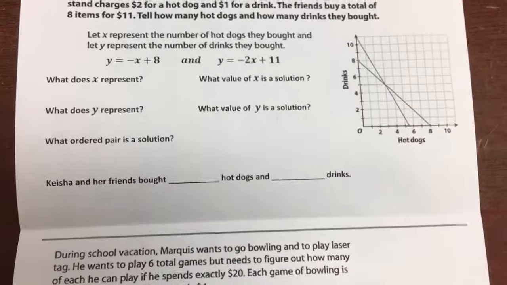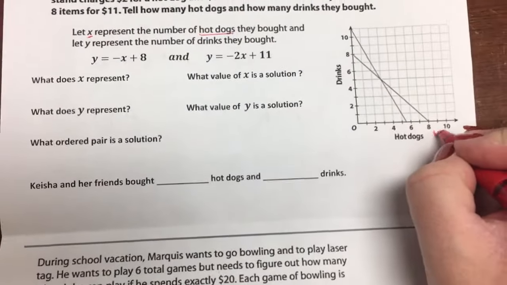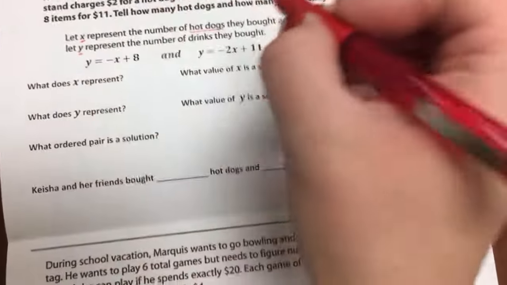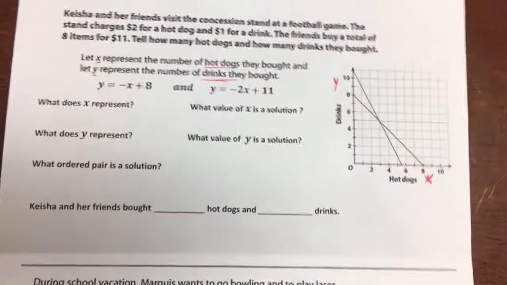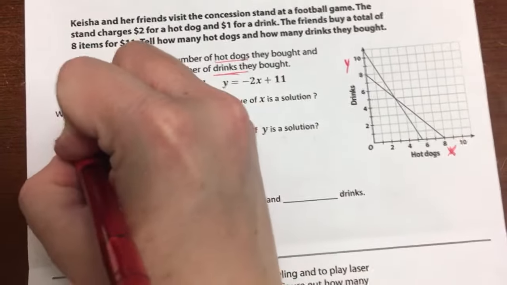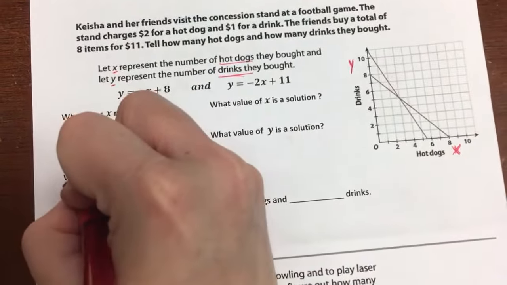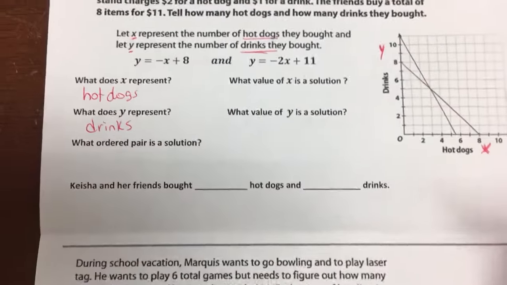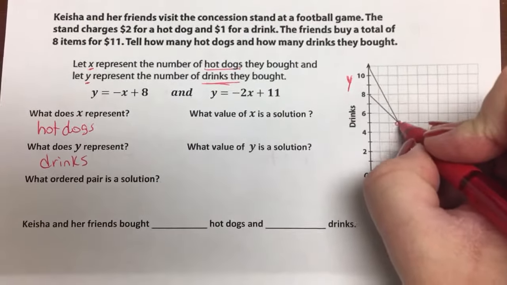We're going to let X represent the number of hot dogs. So on our graph here, X is the hot dogs. And Y represents the drinks they bought. So on our graph here, Y is the drinks. So what does X represent? It's the hot dogs. What does Y represent? It's the drinks. Okay, so we have to find the solution of these two equations, and it's where they intersect.